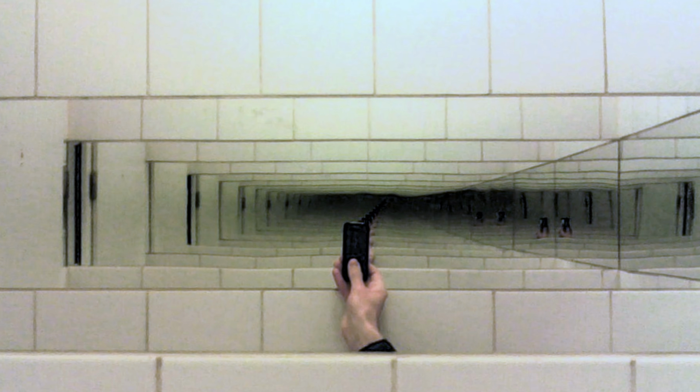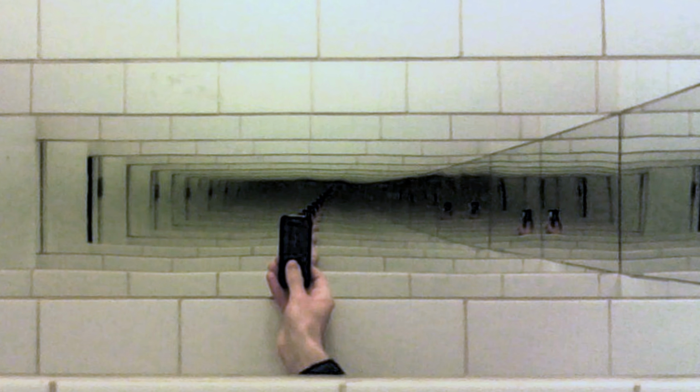That's why if you put mirrors facing each other, so that you get that infinite mirror corridor, as you look into all of the mirrored reflections, you'll notice that they're getting darker and darker, because even though the mirrors are very, very reflective, they are still absorbing some light.